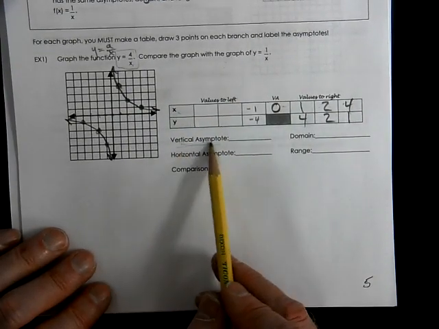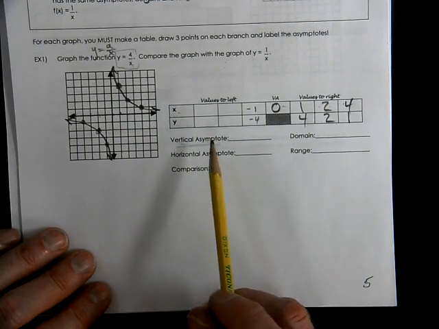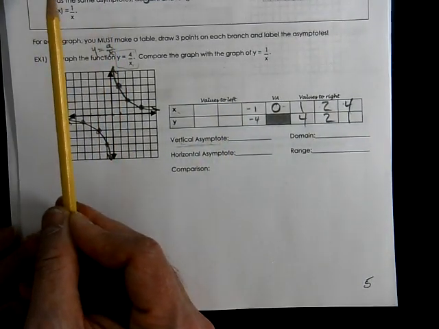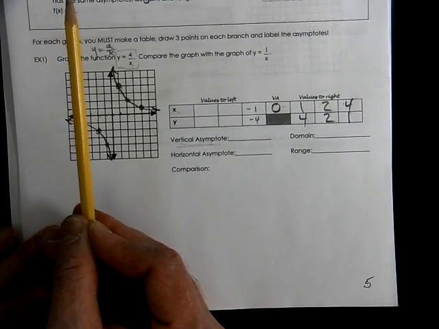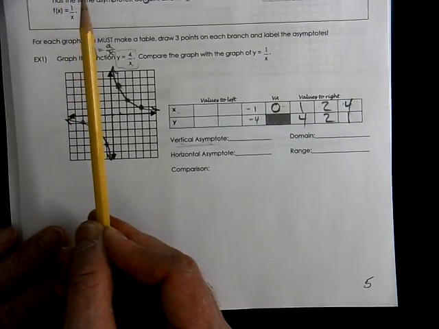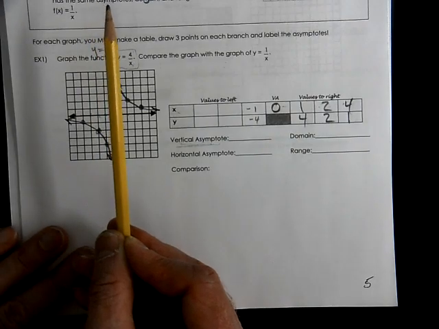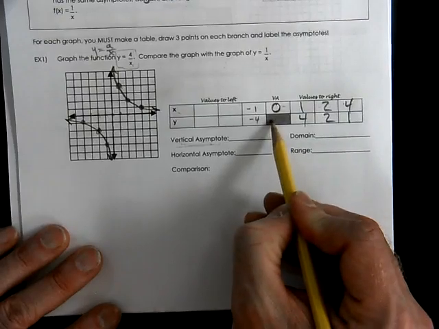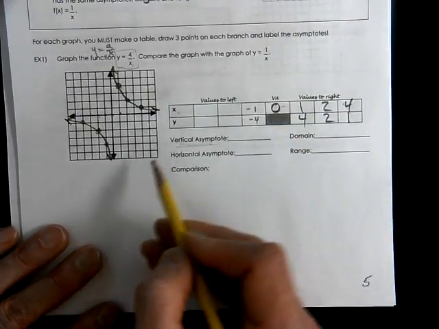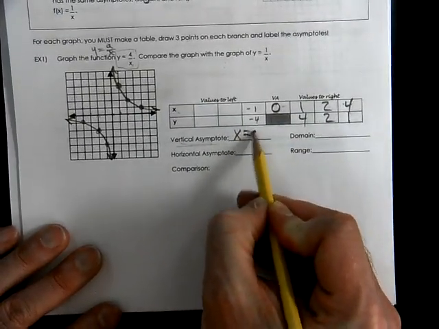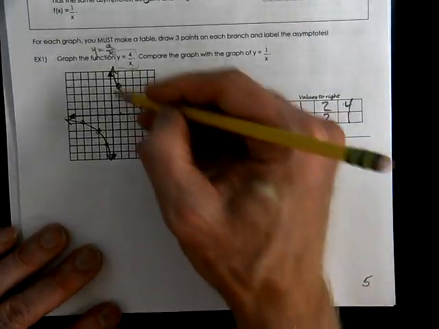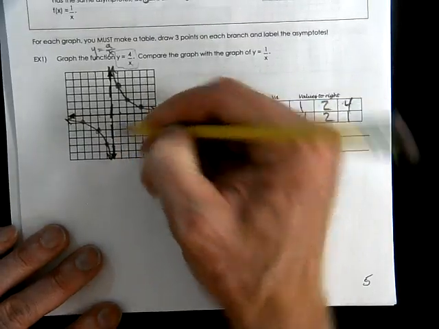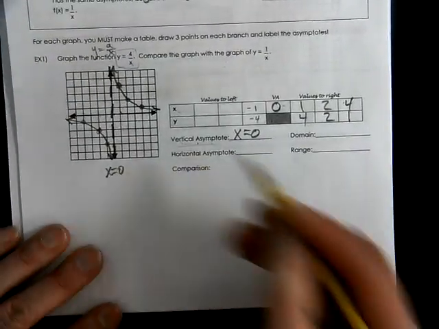Where is the vertical asymptote? Vertical means up and down. So which value of x can this graph not exist at? What value of x can we not plug into the equation? 0. We cannot plug in 0. That's why it was shaded out here. So when x equals 0, that's a vertical asymptote. So we're going to put a dashed line through our graph where x equals 0.